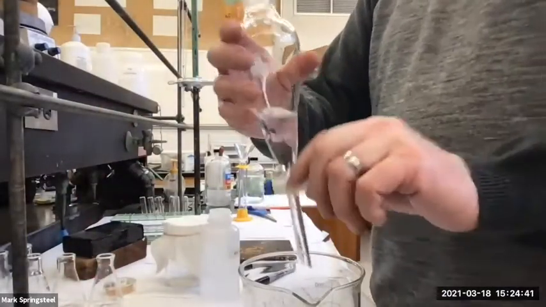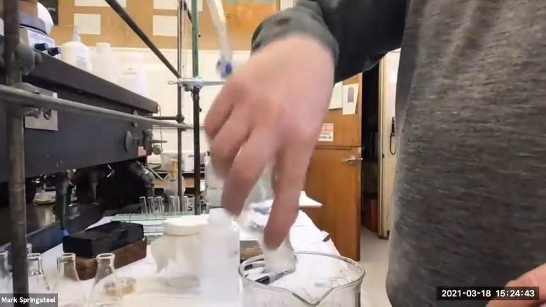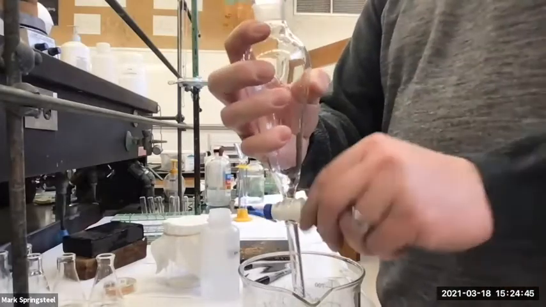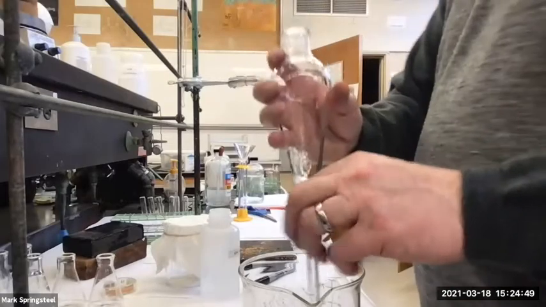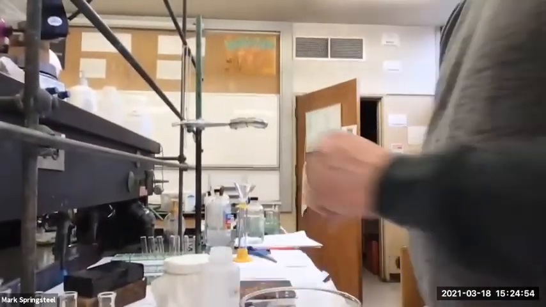separatory funnel, and I'll just go ahead and pour the rest of that water into here. Drain out. There's a little bit at the bottom there. There's not. Okay. And now, so my separatory funnel is good, and I have a ring stand over here that I've set up to hold it.